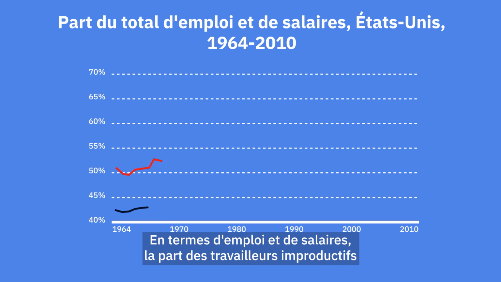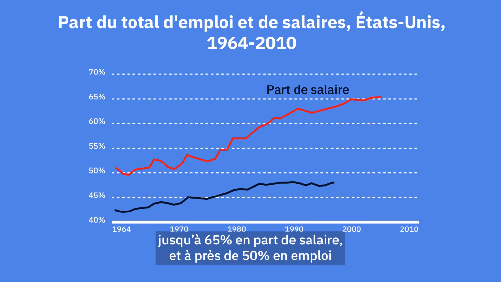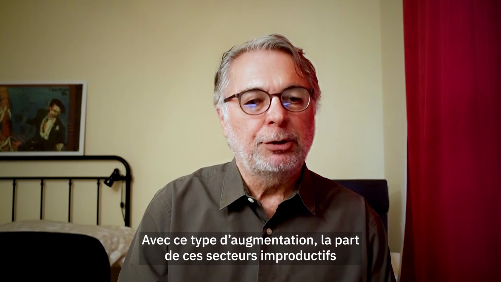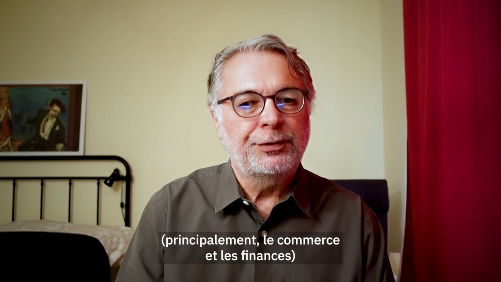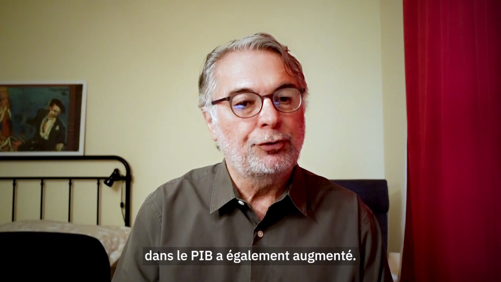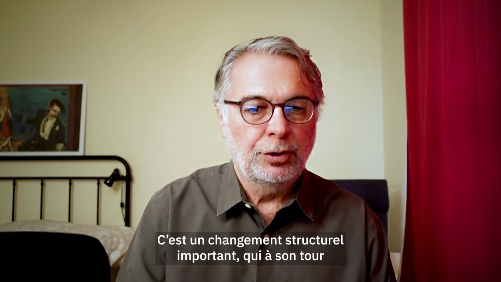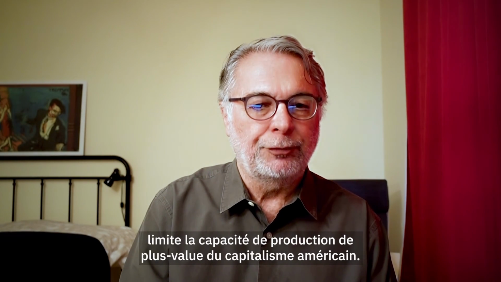In terms of employment and wages, the unproductive workers' shares substantially increased to 65% in wage share and to almost 50% in employment in the United States since the early 1960s. With this kind of increase, those unproductive sectors, chiefly trade and finance, share in GDP also increased. This is a significant structural change, which in turn limits the surplus value production capacity of US capitalism.